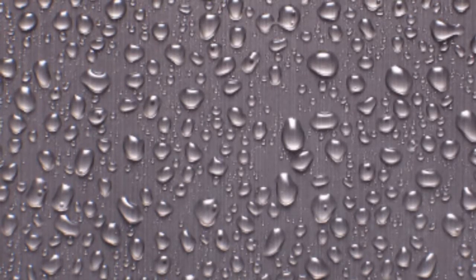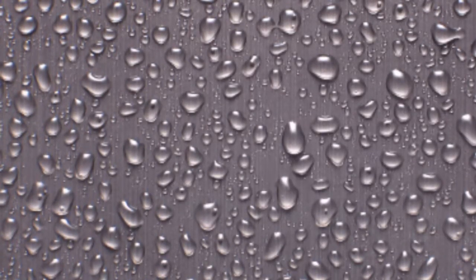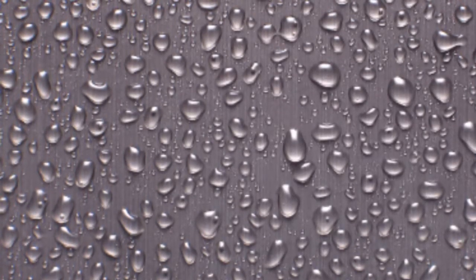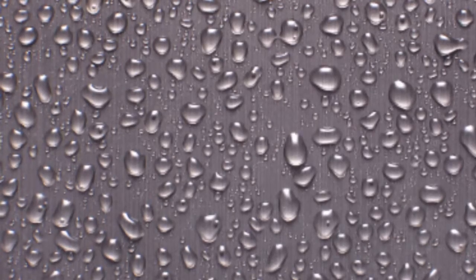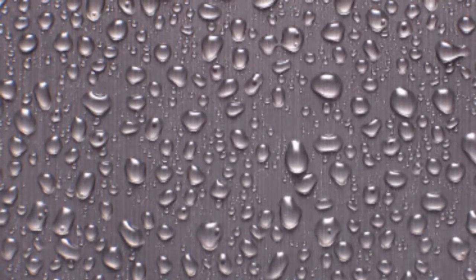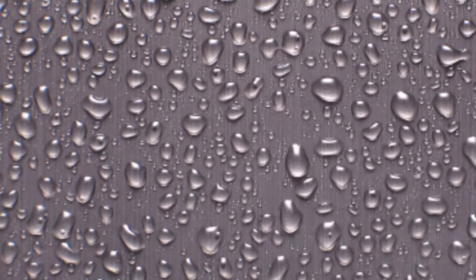Water. 2 atoms of hydrogen, 1 atom of oxygen. 70% of the Earth is covered by it, and it makes up 60% of our bodies. Many people think they know all about water. You can drink it, cook with it, swim with it, and do all sorts of other things with it.